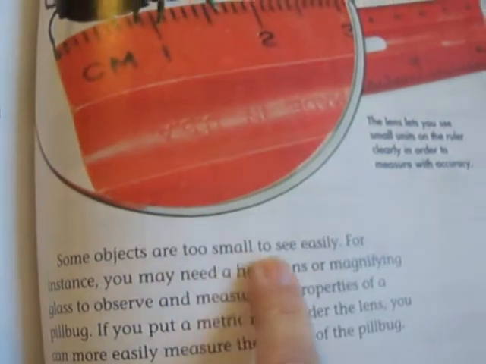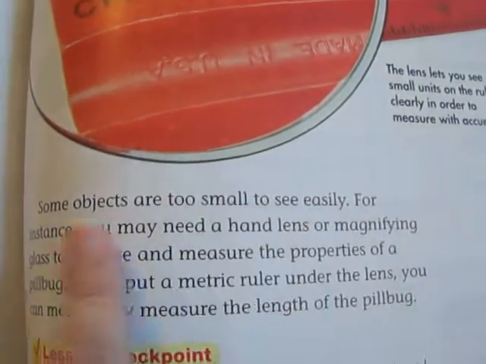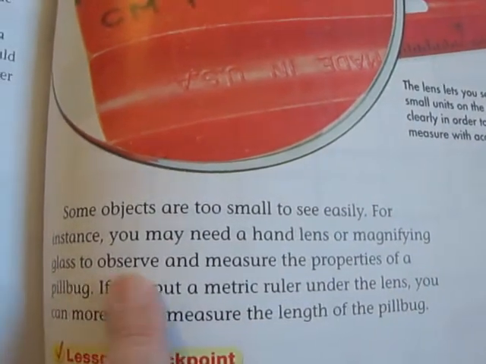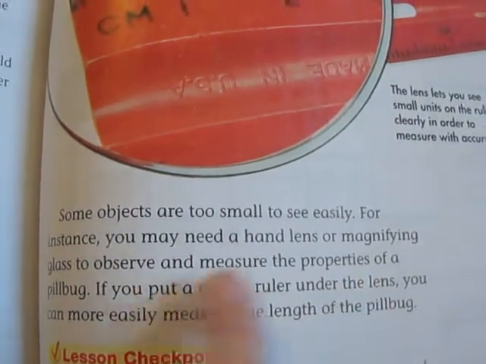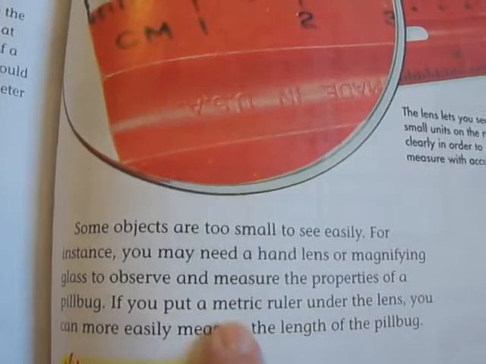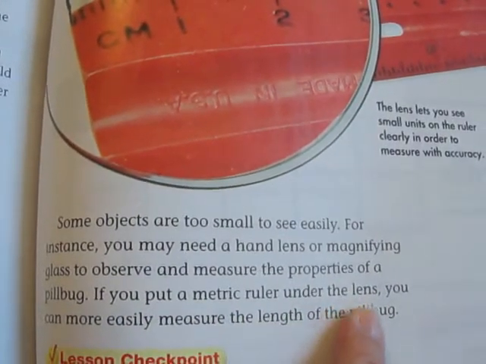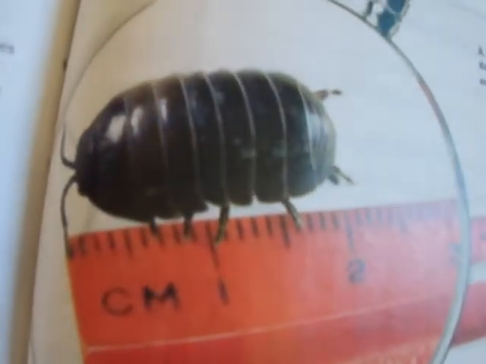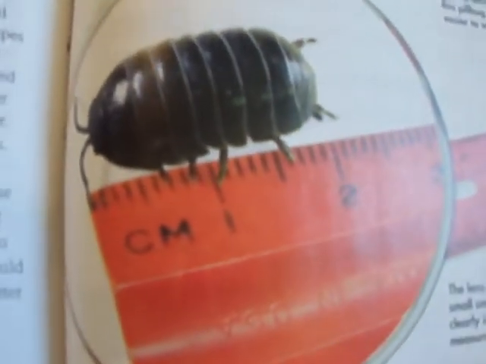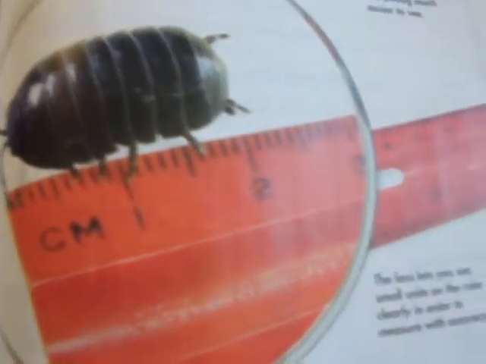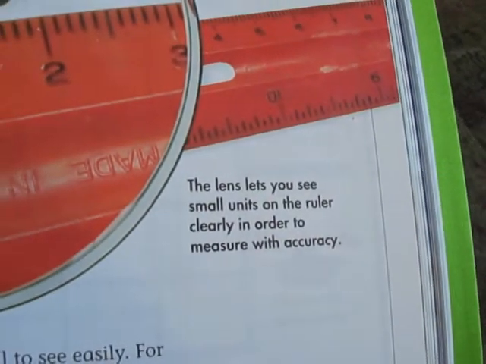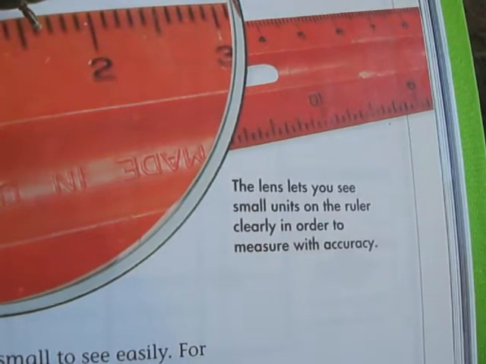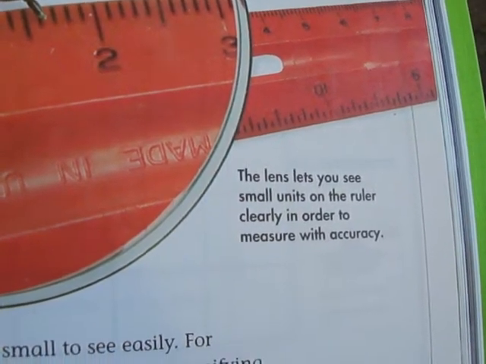Some objects are too small to see easily. For instance, you may need a hand lens or magnifying glass to observe and measure the properties of a pill bug. If you put a metric ruler under the lens, you can more easily measure the length of the pill bug. He looks to be about 2 centimeters. The lens lets you see small units on the ruler clearly in order to measure with accuracy.